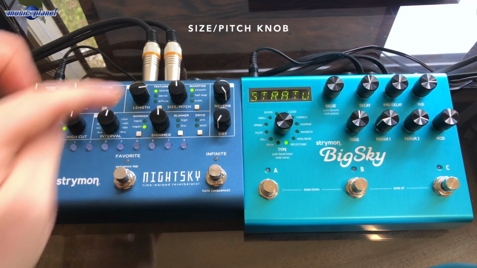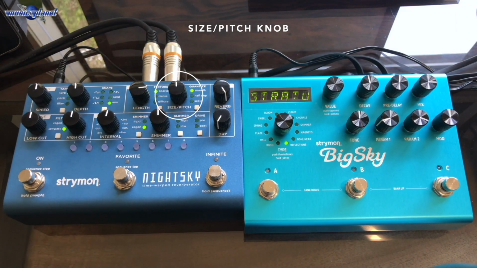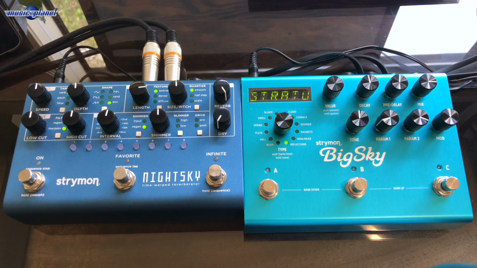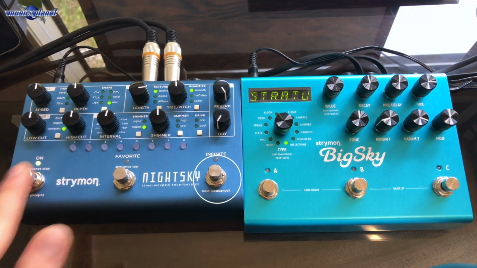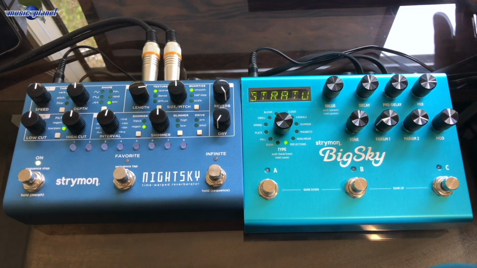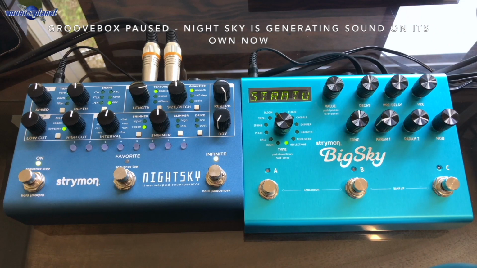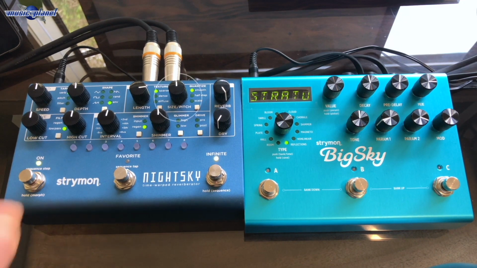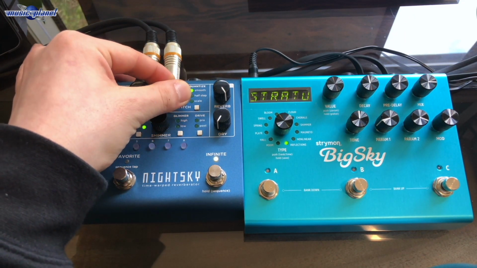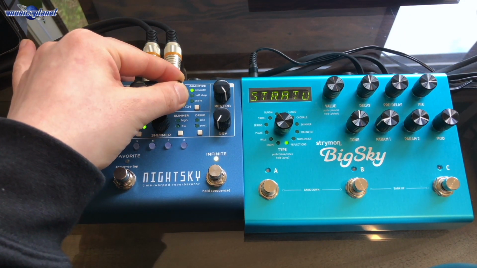Now let's have a look at the size pitch knob and the quantize button. This is where we really get into the magic of this pedal. This feature really shines when you engage the infinite switch. So, let's engage the pedal. Freeze whatever we've got. And we've already killed the dry signal there. Now, if we adjust the size pitch knob, this will actually shift the pitch of the reverb.